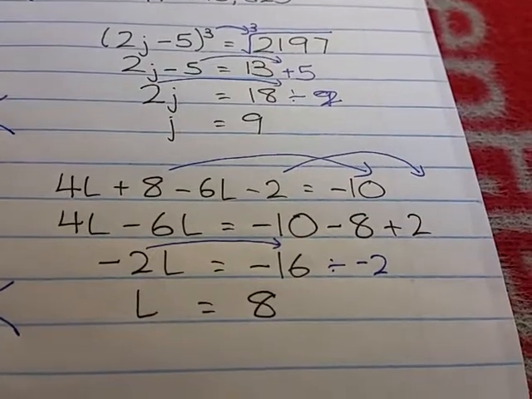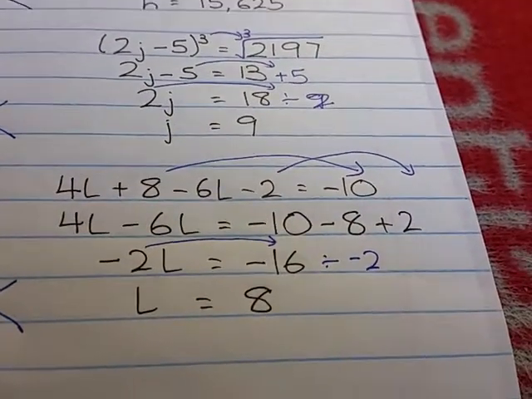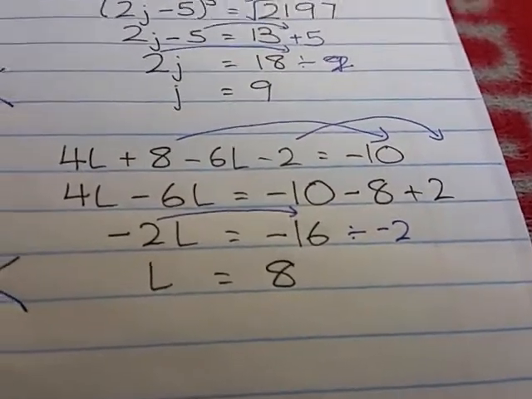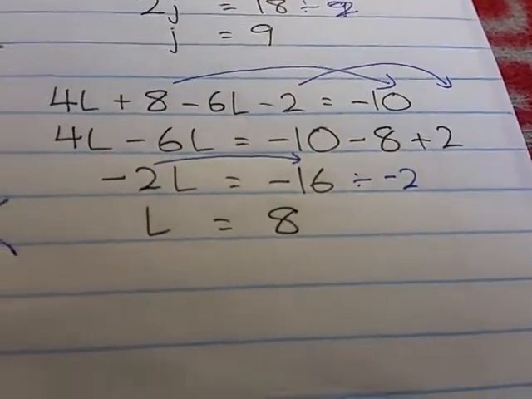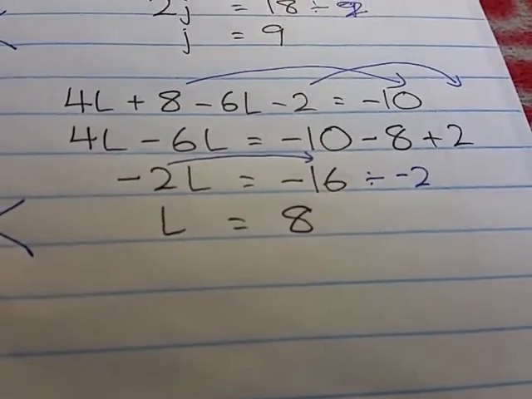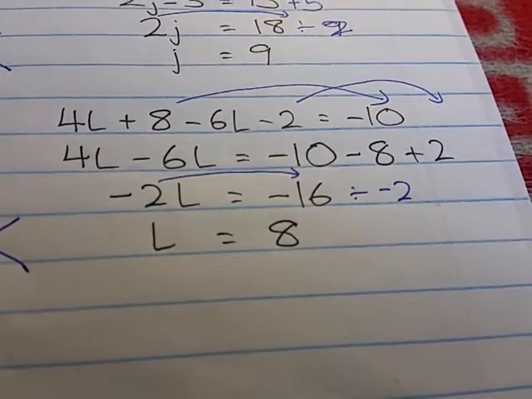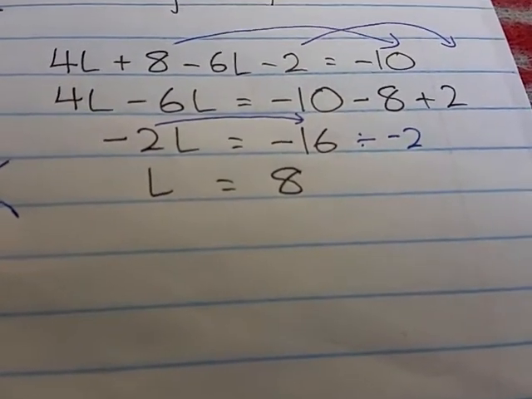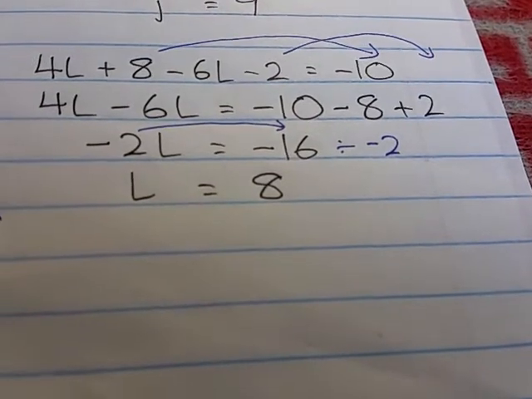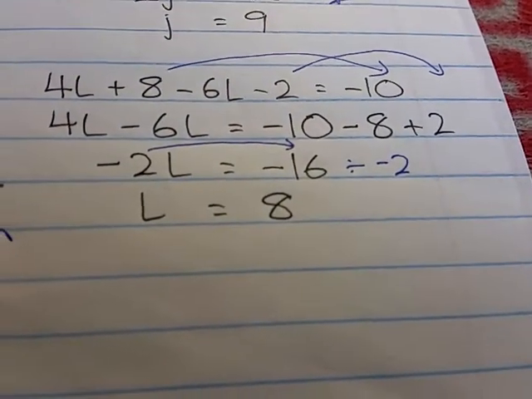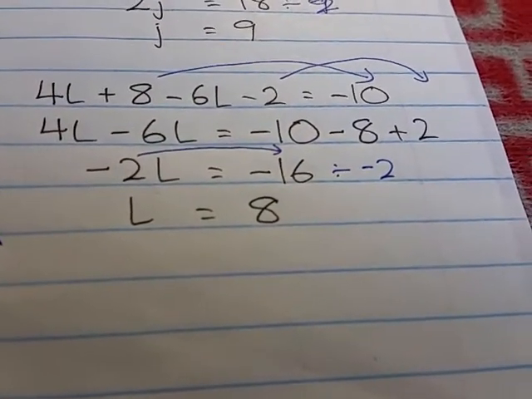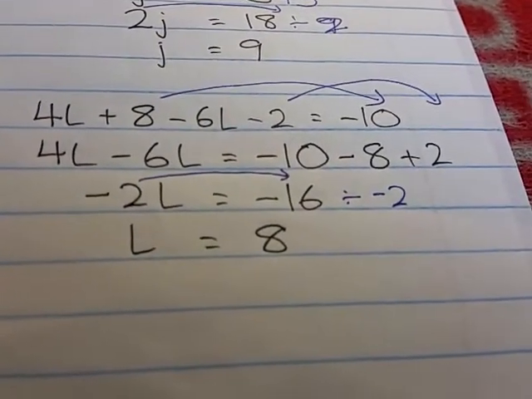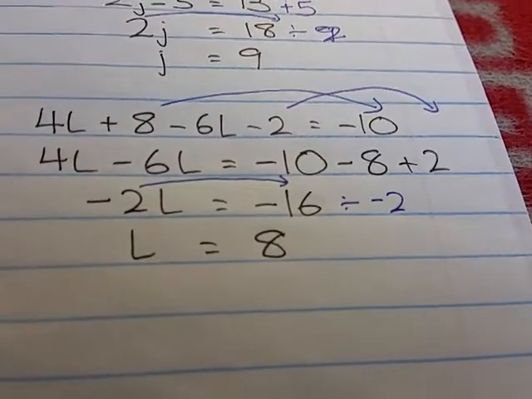4l plus 8 minus 6l minus 2 equals negative 10. Negative 10, yes. I'm adding more negatives to your diet. As math students, you should be ready for any kind of numbers, whether it be fractions, squares or non-squares, and negatives. You should be ready for any of them. Right, keep the L's on the left side, otherwise you're going to take an L. And then move the numbers onto the right.